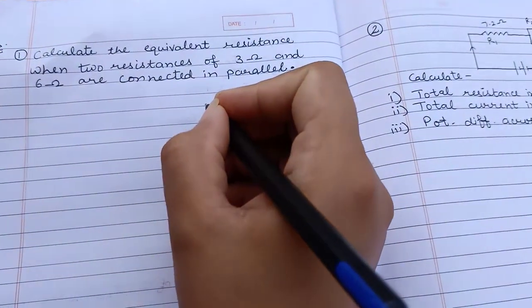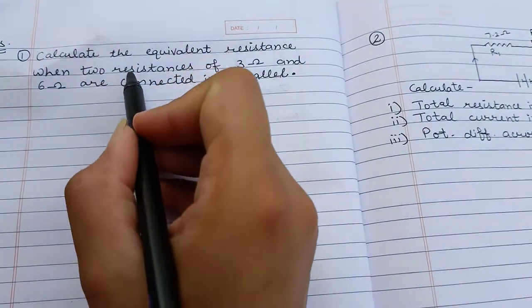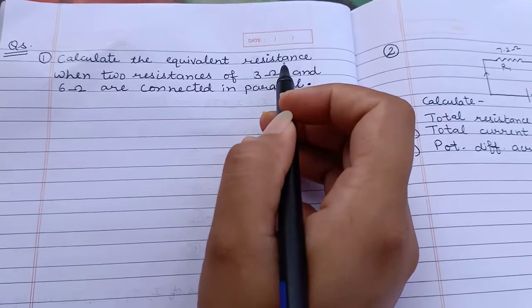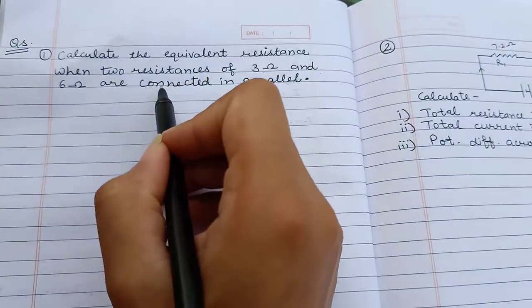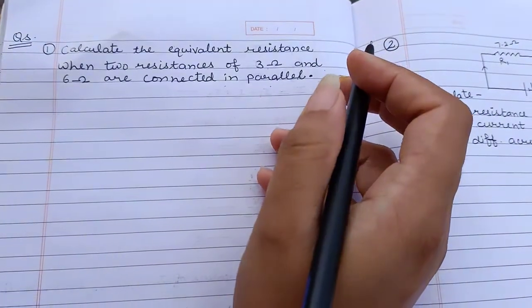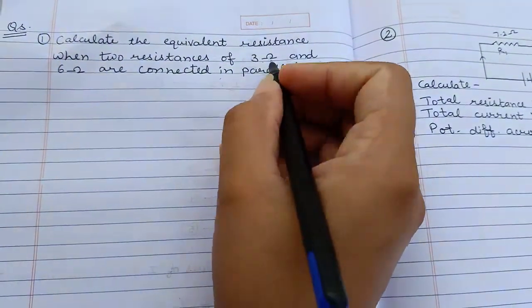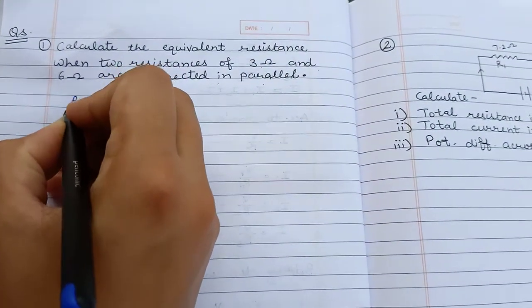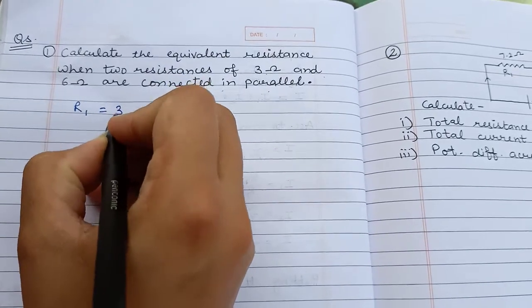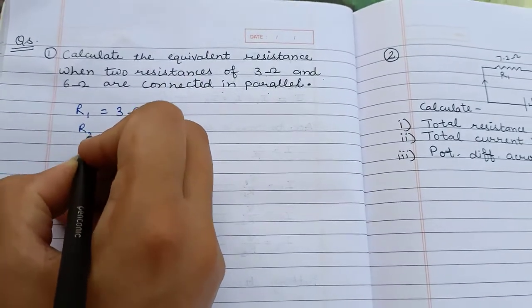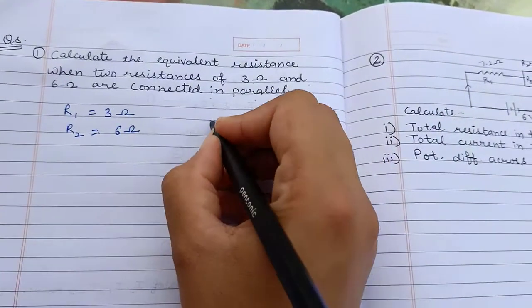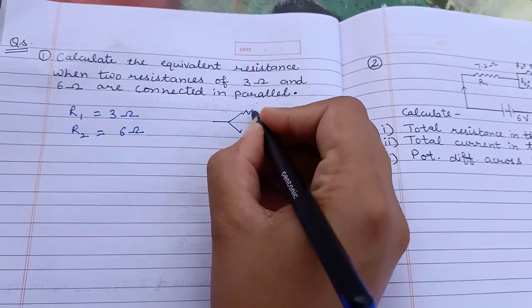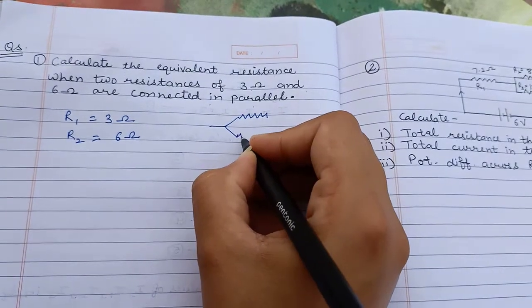Now this is the question. Calculate the equivalent resistance when two resistances of 3 ohm and 6 ohm are connected in parallel. We have two resistances, R1 which is equal to 3 ohm and R2 which is equal to 6 ohm, and these two resistances are connected in parallel like this.